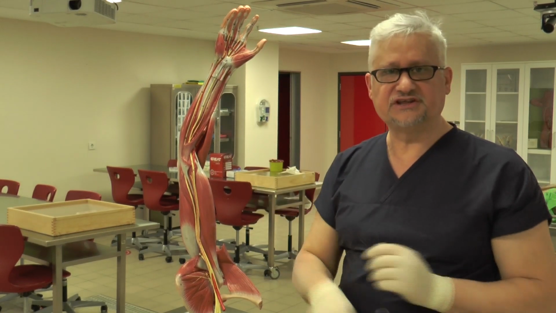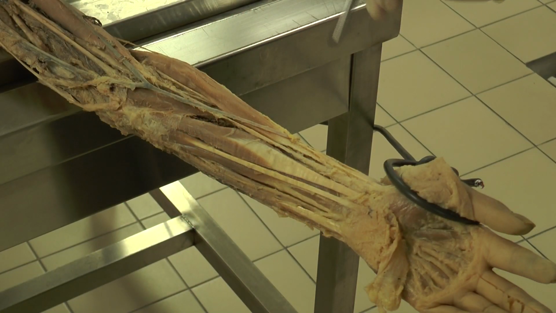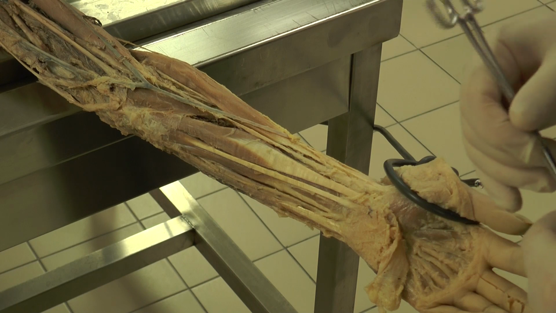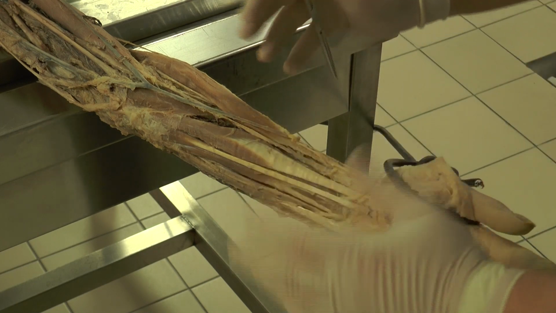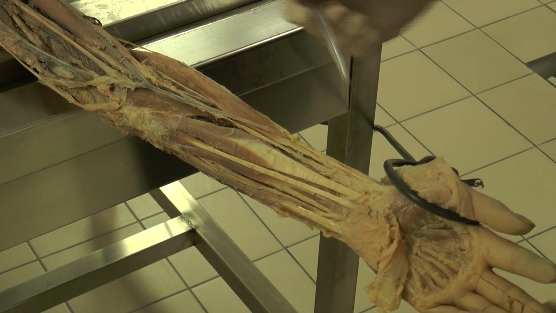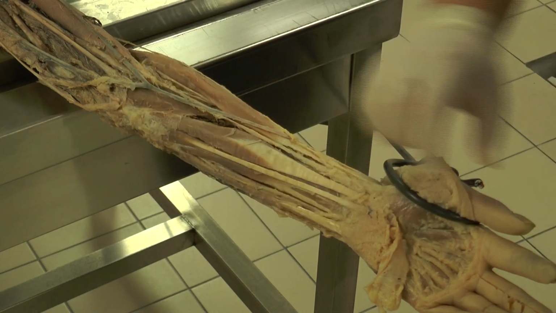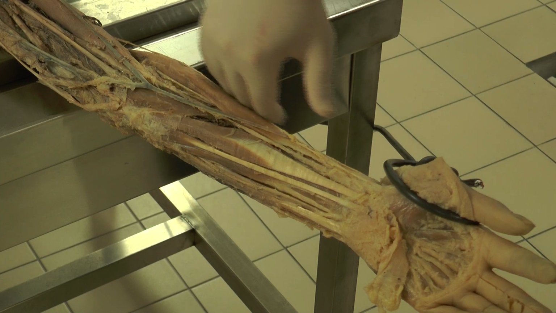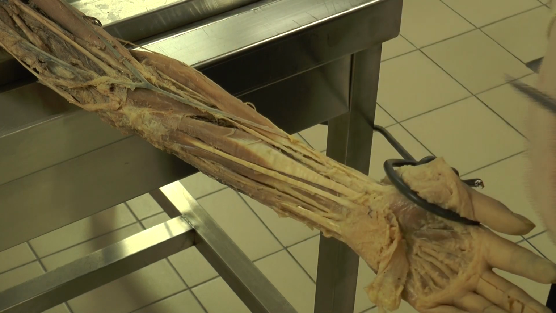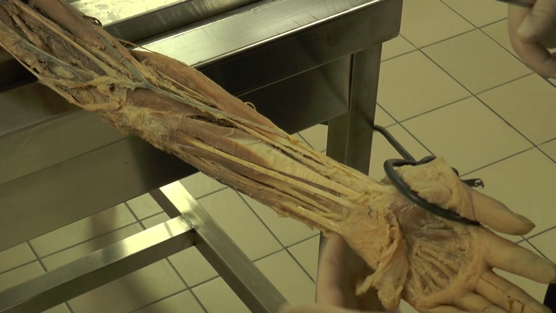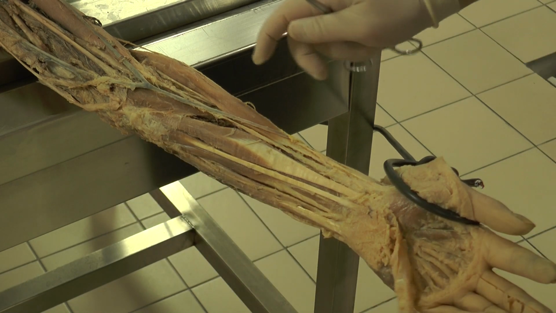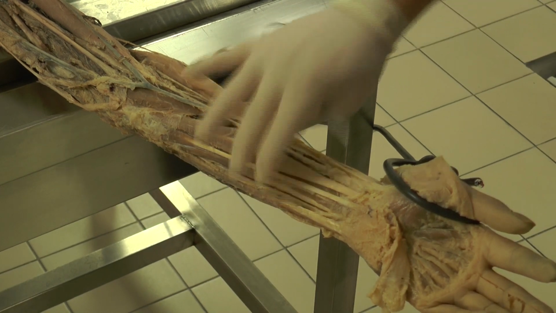Let's look at the cadaver right now. So let's look at the flexor muscles of the forearm. This is on the cadaver. As you can see, this is the anterior aspect of the forearm. This is the thumb side, the lateral side, and this is the little finger, pinky side, the medial side. So going from lateral to medial.